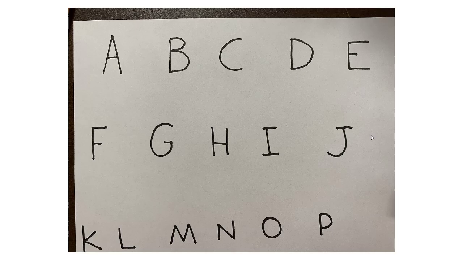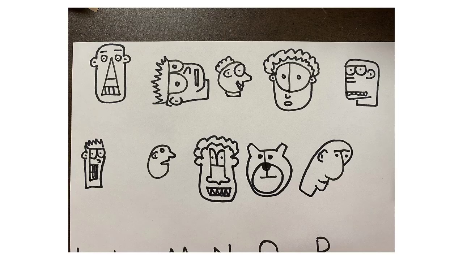So, I need you guys to take all 26 letters of the alphabet and turn them into faces. Do not just copy the ones that I've done for you. It's just simply used as ideas.